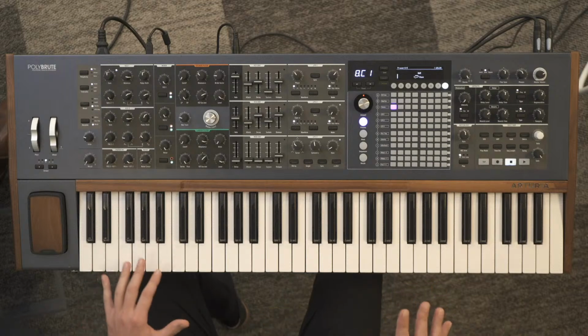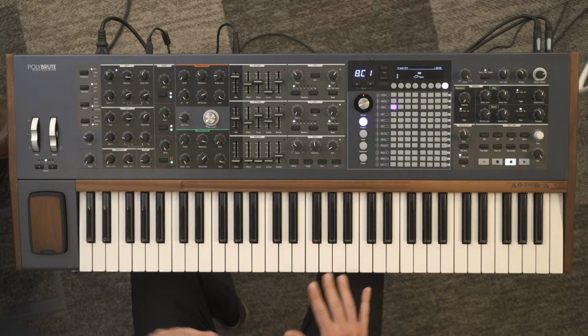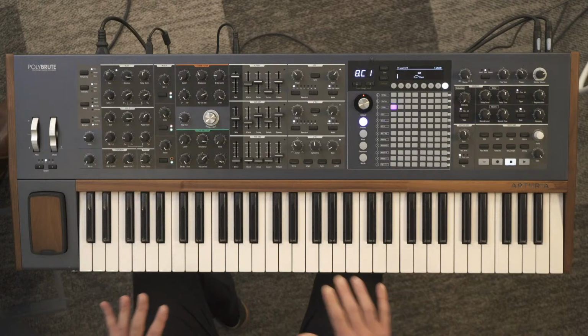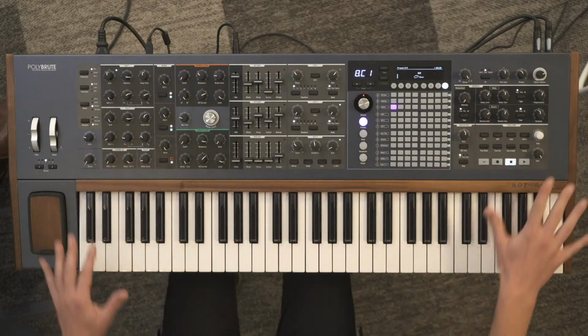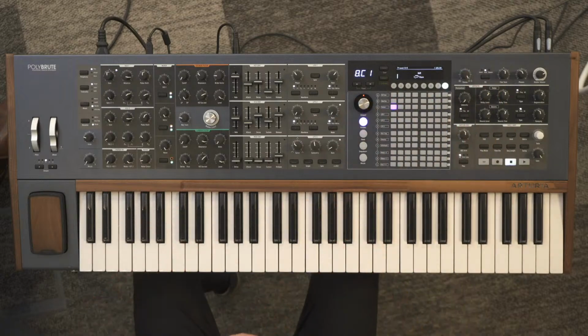But this instrument is very powerful, very dense in the feature set. So we had to figure out the right balance of how much we want to give to the user, how easy it is going to be to edit the instrument, and we paid a lot of attention to the workflow, so that when you program a sound, it feels natural.